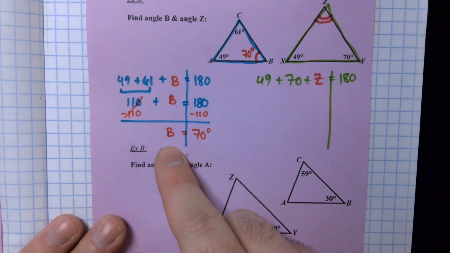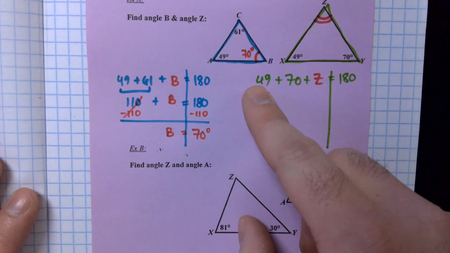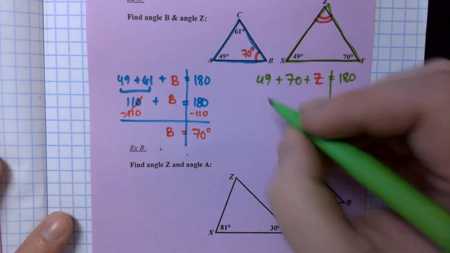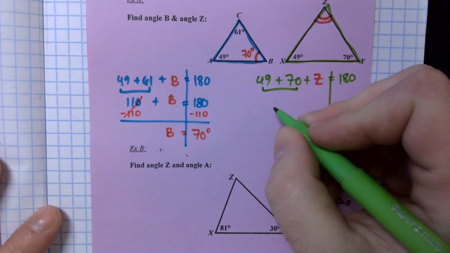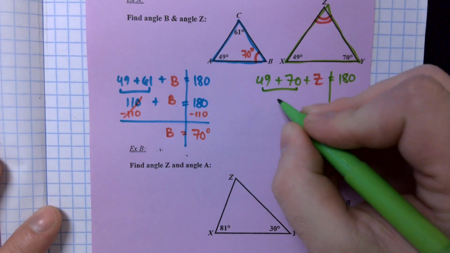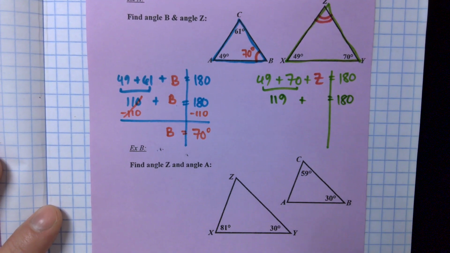Everyone cool with that? Yes. Mathematically, exactly the same as what we did on Friday. Very straightforward. Let's go to the green triangle. What's 49 plus 70? Also from the warm-up, I believe? No, maybe not. 119. Good job. 119 plus Z equals 180.